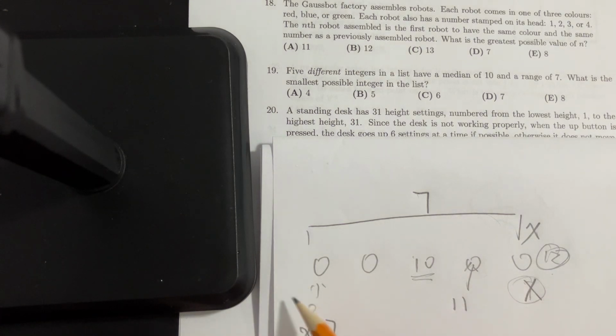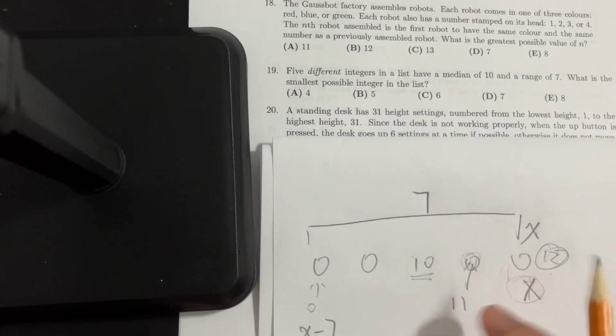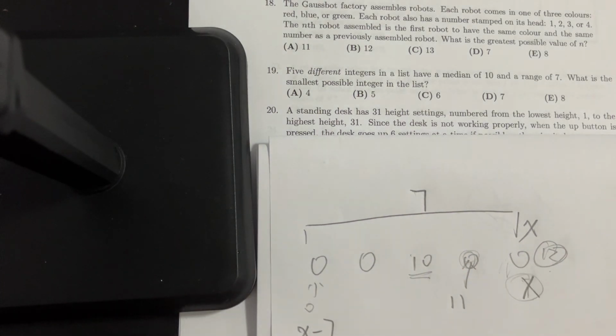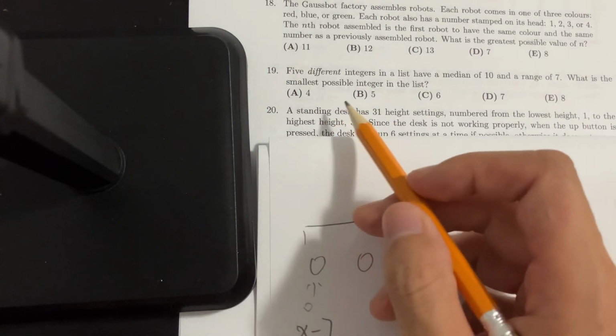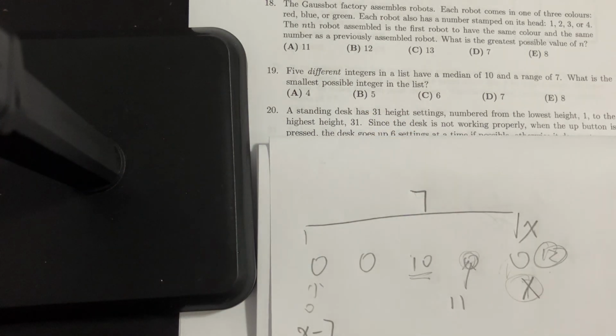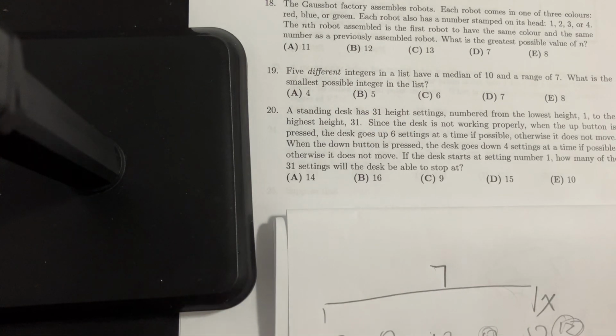Say what if it was 4? If it was 4, then this would be 11. And 11 is not good because there is still a number in between 10 and 11, and there is a contradiction. So this number can go as low as 12, and it follows that this number can go as low as 5. So the answer is 5, which is choice B. Okay, so let's see problem 20.